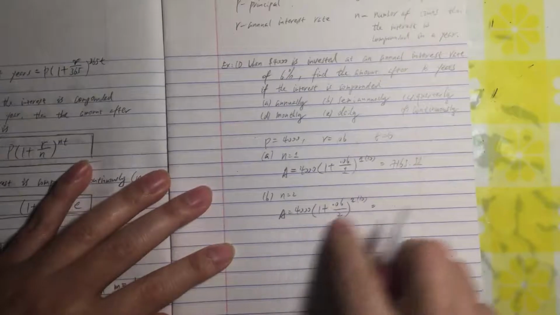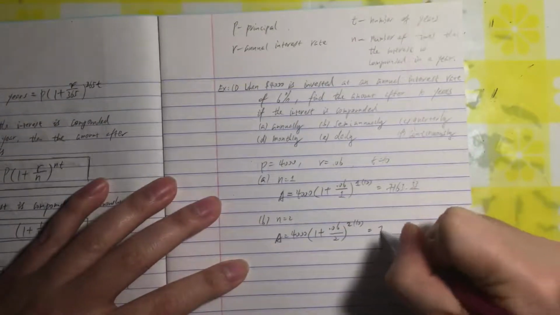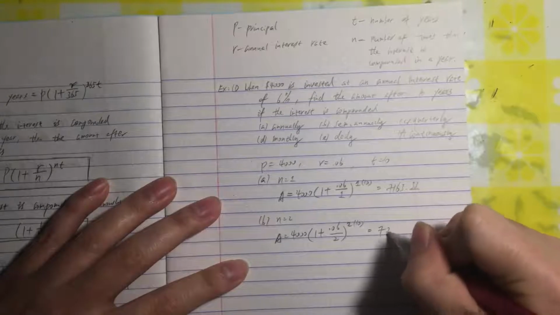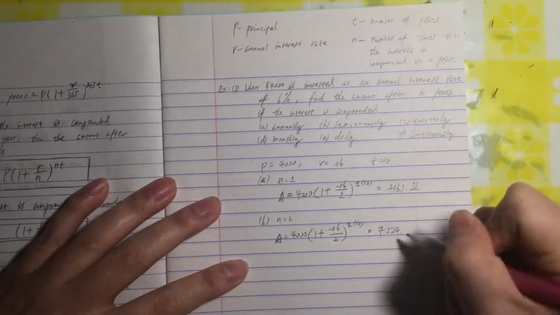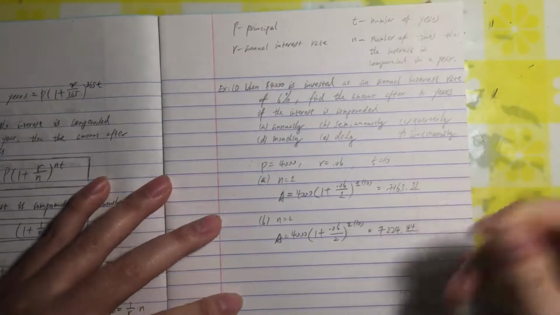Then type this into the calculator. Use calculator, I get $7,224.44. For money, round to the nearest cents.